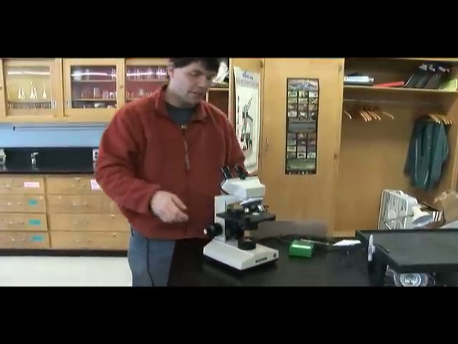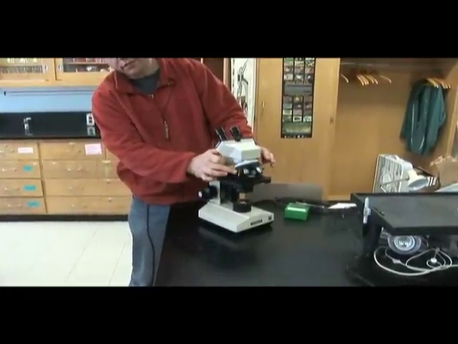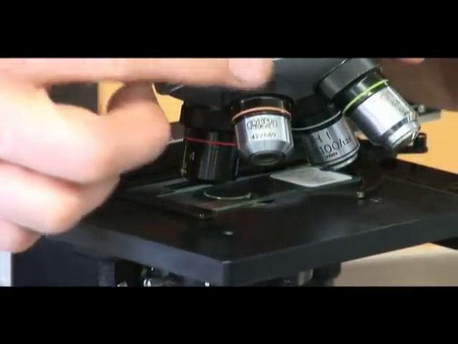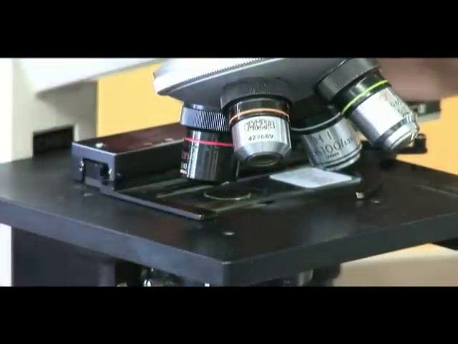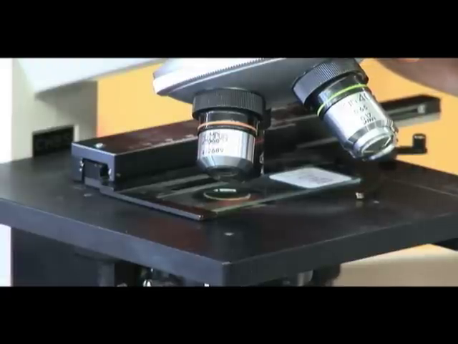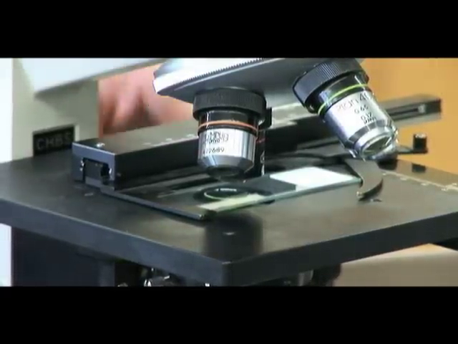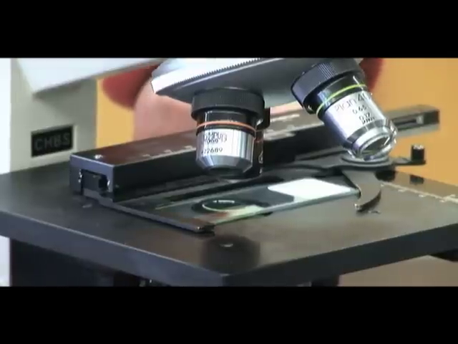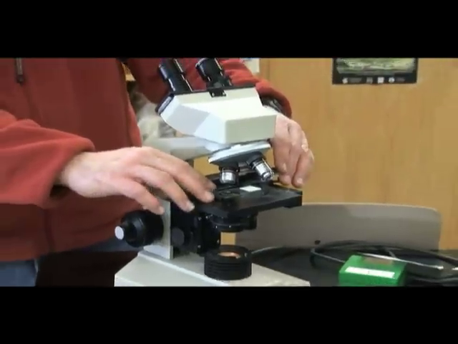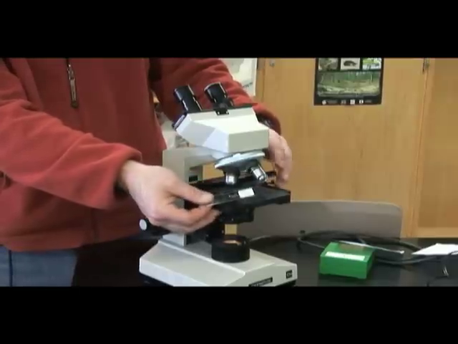Also, at the end of each lab, I want all of the scopes to be on the lowest power objective. Some scopes may be missing an objective. Please do not put the nose piece in a position where the objective lens is blank, because when you look through, you won't see anything. The other thing that is good to do is to lower the stage as far as you can to allow the next person access to it. And then finally, always remove your subject.